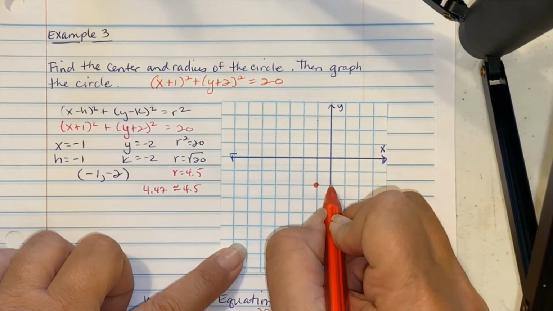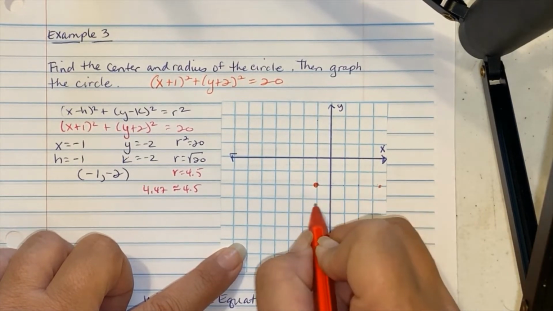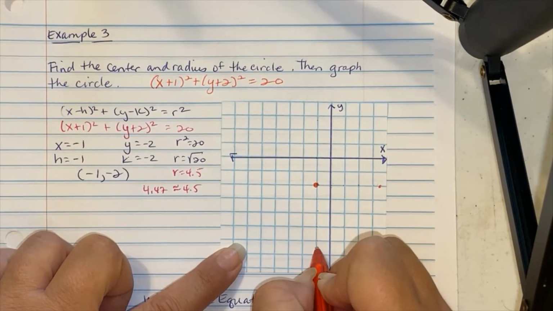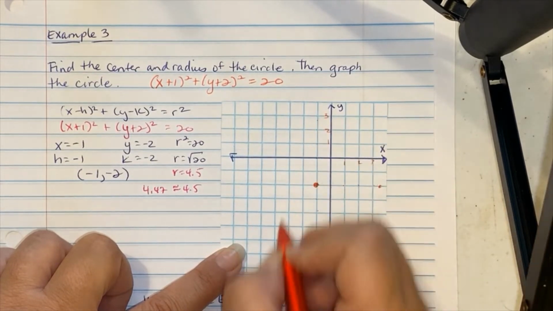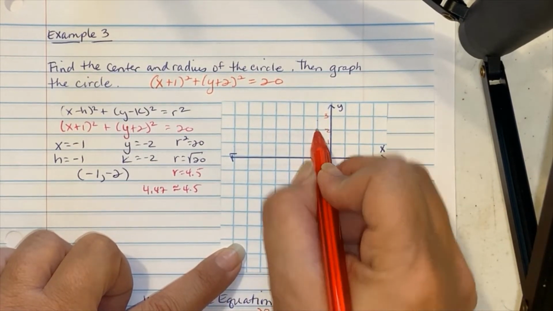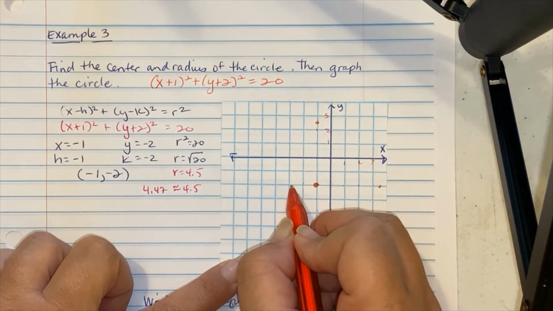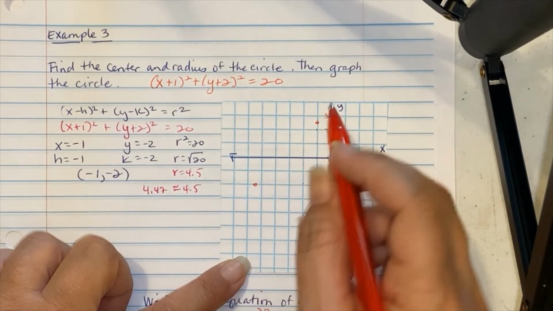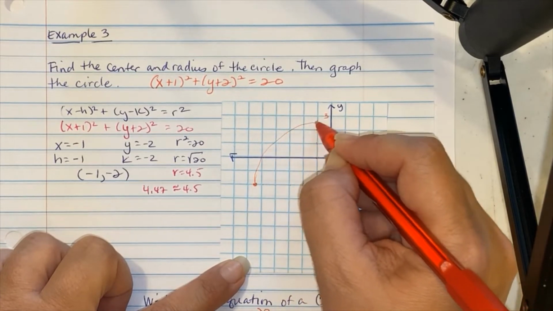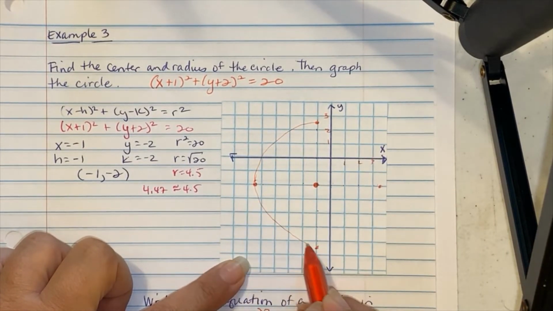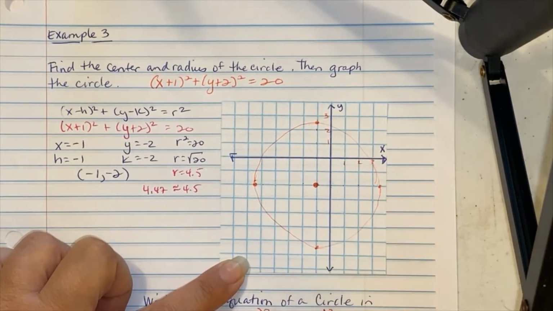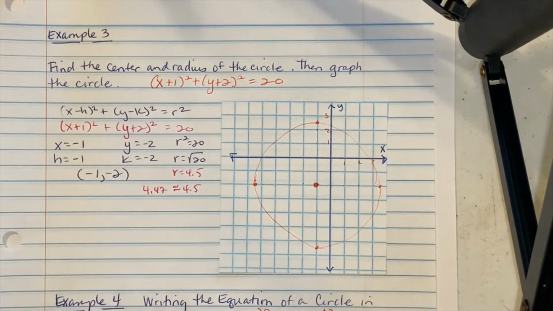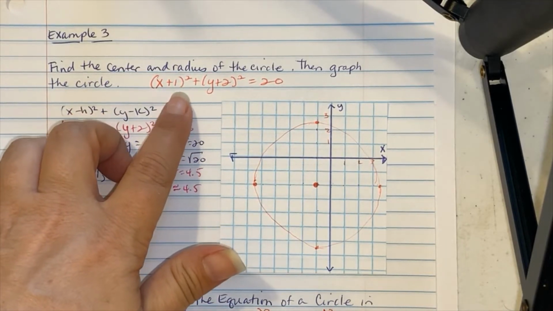So 1, 2, 3, 4.5. This time I only did increments of 1 unit, so you didn't have to collapse it. 1, 2, 3, 4.5. And then you draw your circle. It's going to be a rough sketch. Remember, this is not pleasant to do. Okay, so remember, the formula is already given to you. You just need to do the opposite of the sign of these and just take the square root of the value.